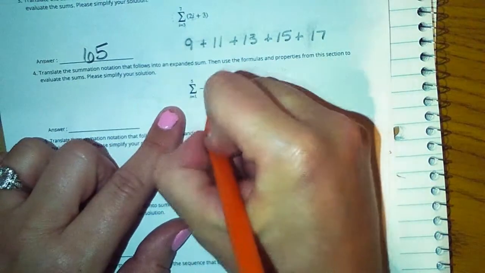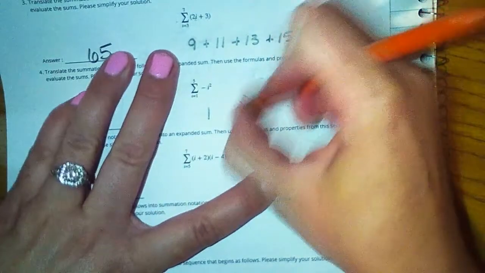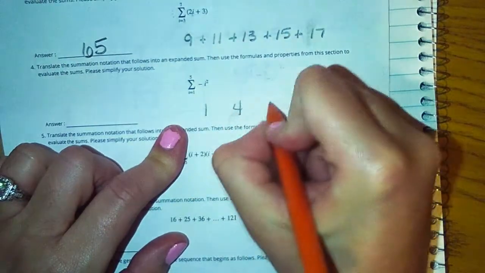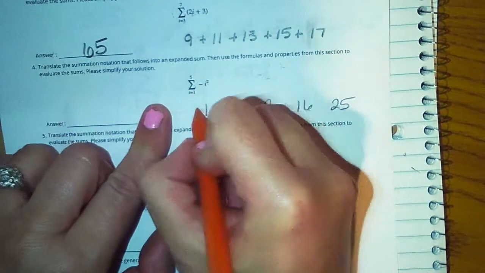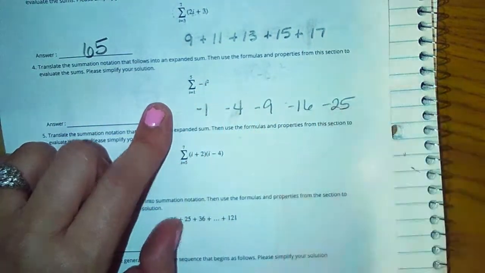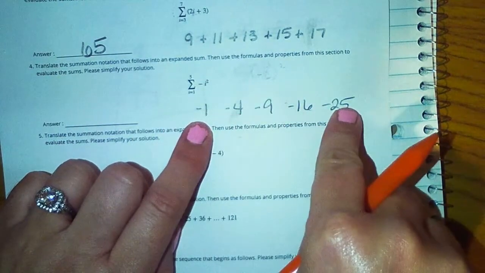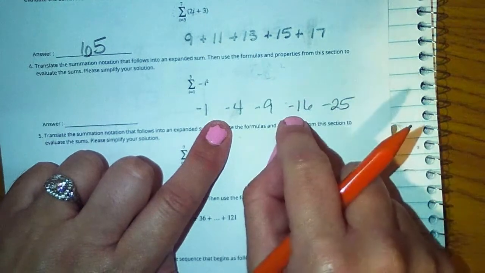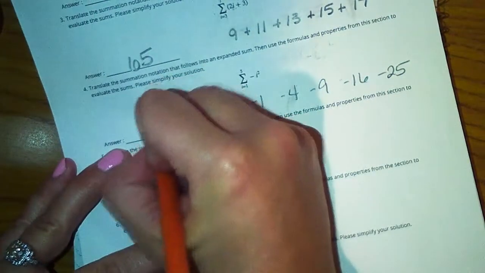So 1 squared is 1. 2 squared is 4. 3 squared is 9. 4 squared is 16. 5 squared is 25. But that negative belongs to everything. So this gives me -1 and -4 is -5. That gives me -14, -30, -55 is what that should be.